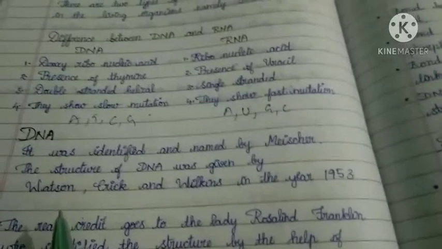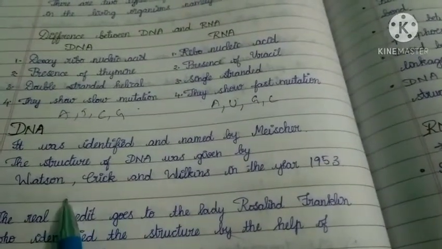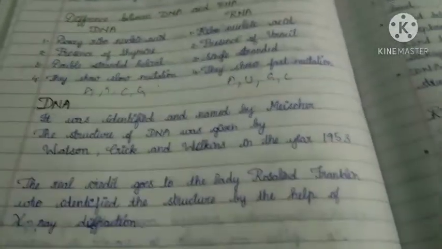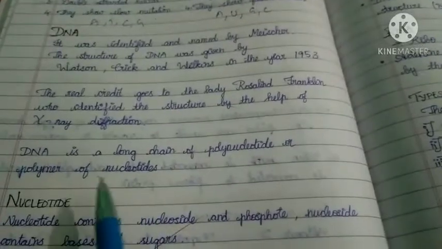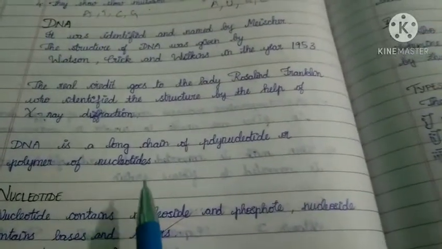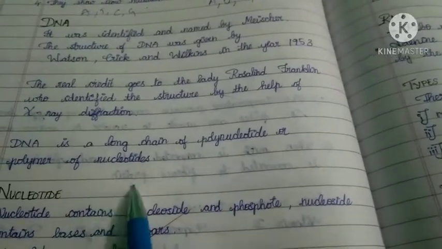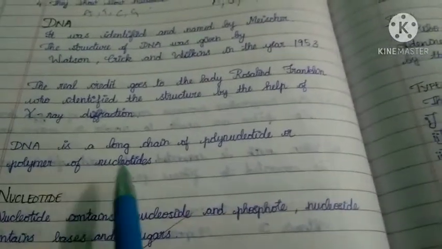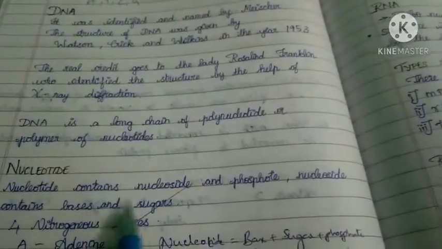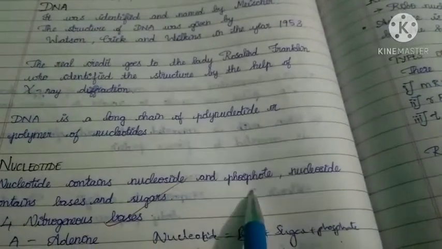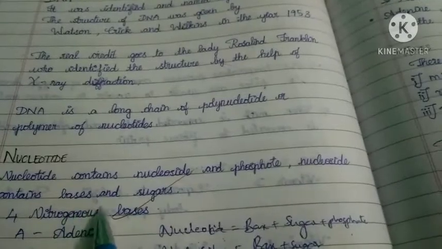Next, the structure of DNA was discovered by Watson and Crick in 1953 based on X-ray diffraction. DNA is a polymer of nucleotide. That means it contains polymers. That is called polynucleotide. Here you have to know one point. What is nucleotide? This is simple. Nucleotide contains nucleoside and phosphate. Then what about nucleoside? Nucleoside contains bases and sugars.